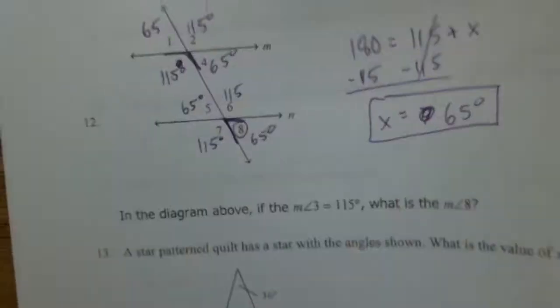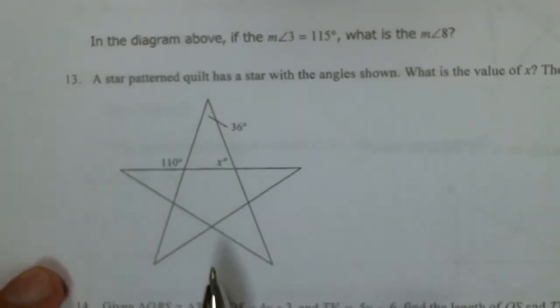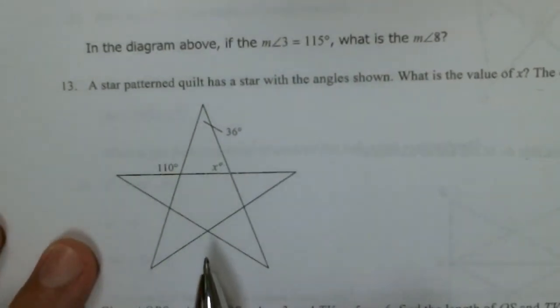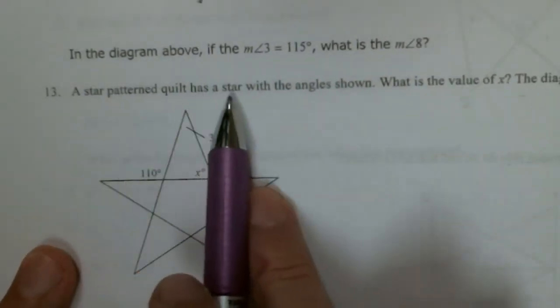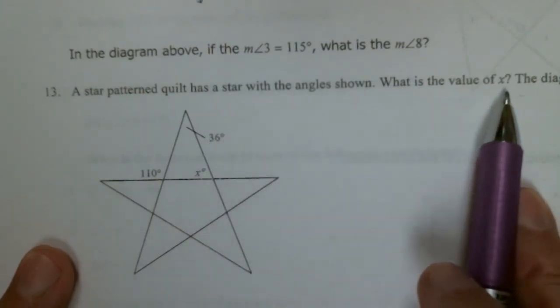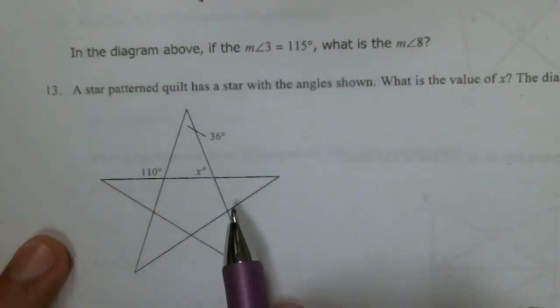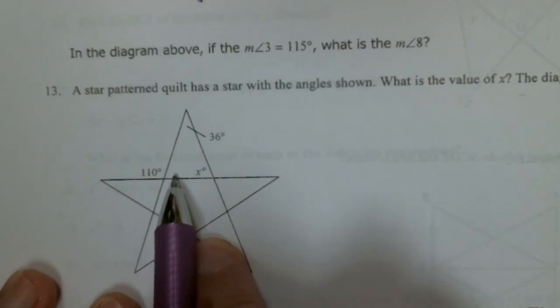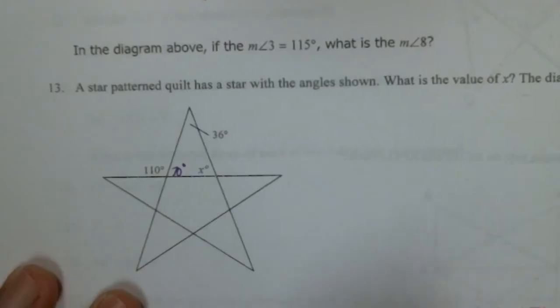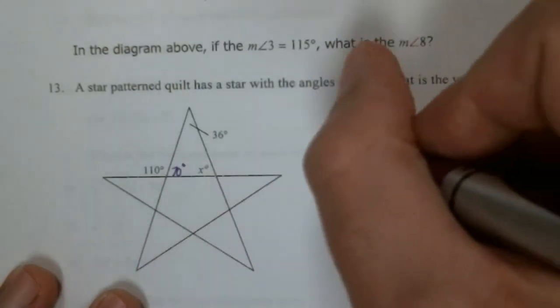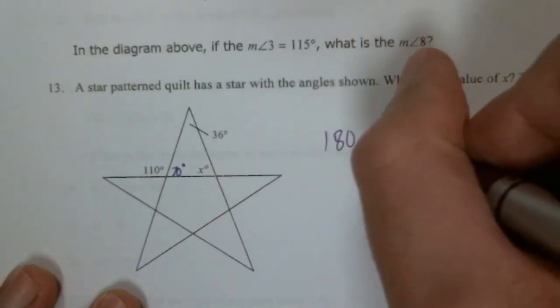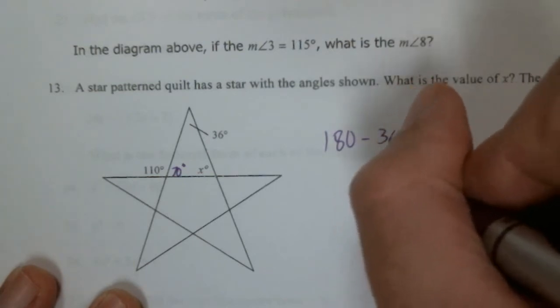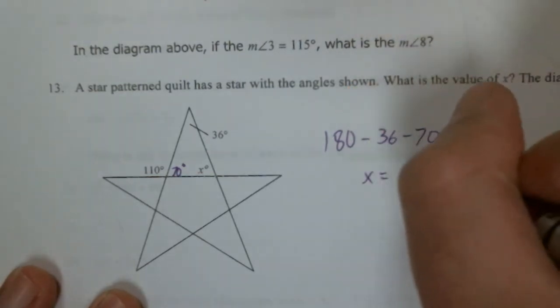Okay, y'all remember this one, the star props? This is also off of the chapter 2 test. All right, so this says a pattern quilt has a star with the angle shown. What is the value of x? Okay, now there are two ways to do this. One way, the hard way or the long way, is to say, well, I'm going to use the 3 angles of a triangle. If this is 110, these two angles are supplementary, so 180 minus 110 gives me this guy, which is 70. And now I have 2 angles of a triangle. I can just do 180 minus 36 minus 70, and that gives me 74 degrees.